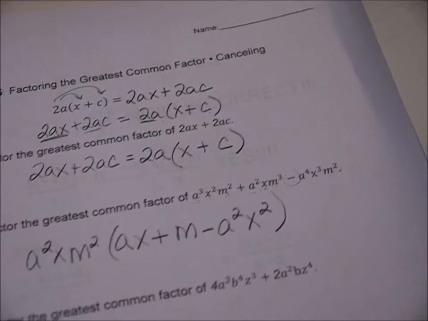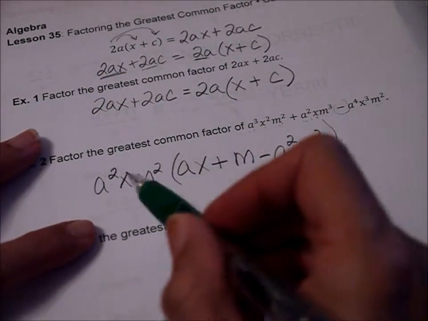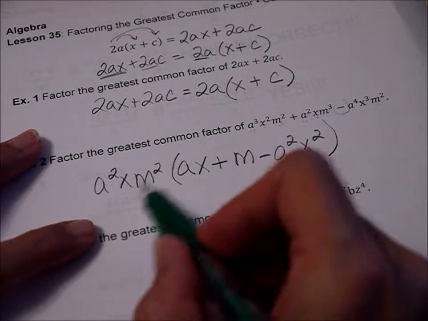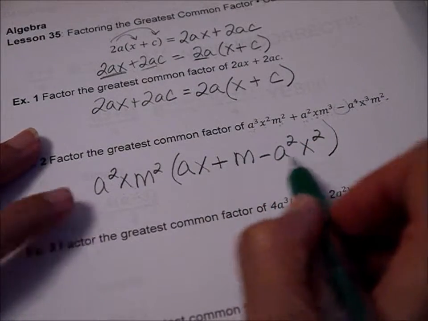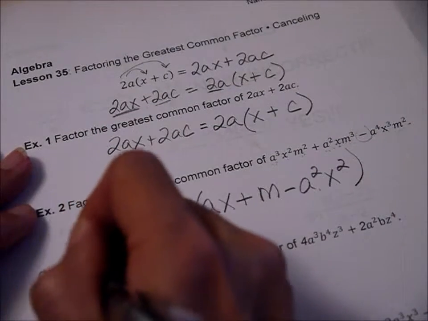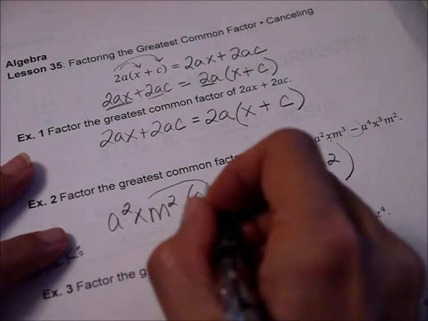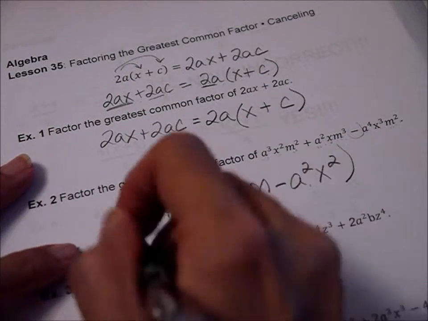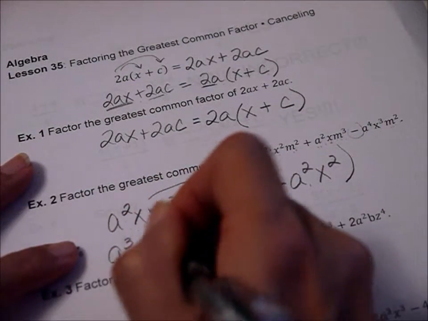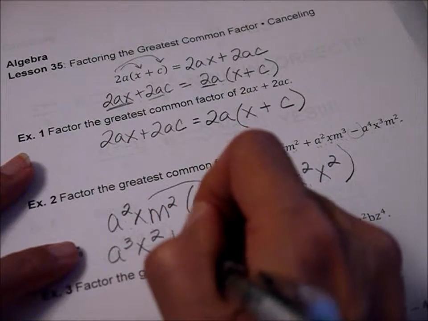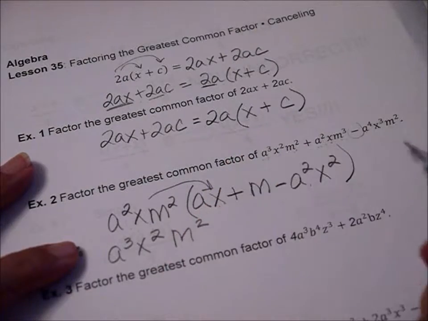And a good way to check to make sure you did it right is to distribute. Multiply this times this, multiply this times this, and multiply this times this to see. You can always check these, and here's how. Multiply this term times this term. So we get a cubed x squared m squared.